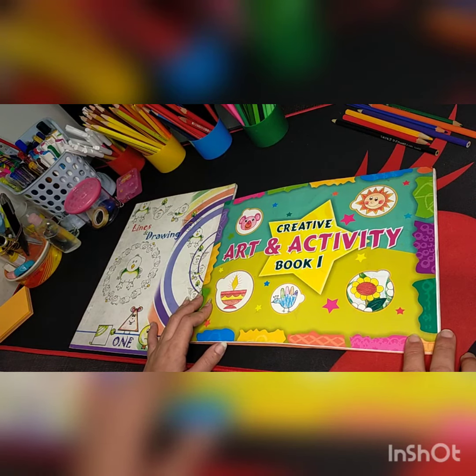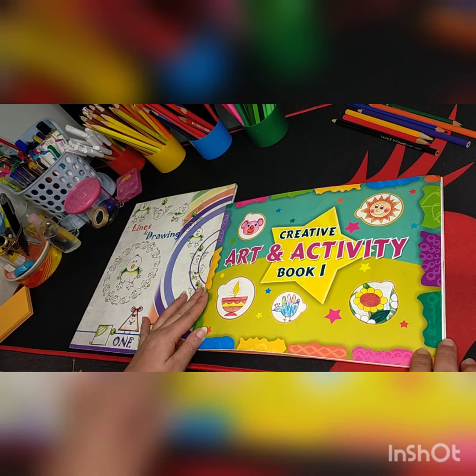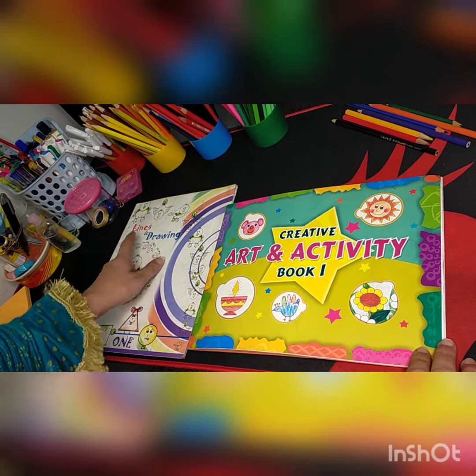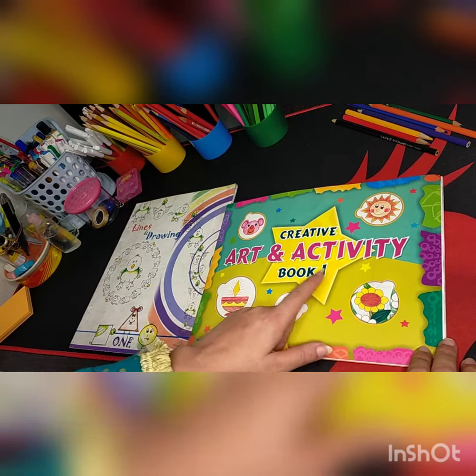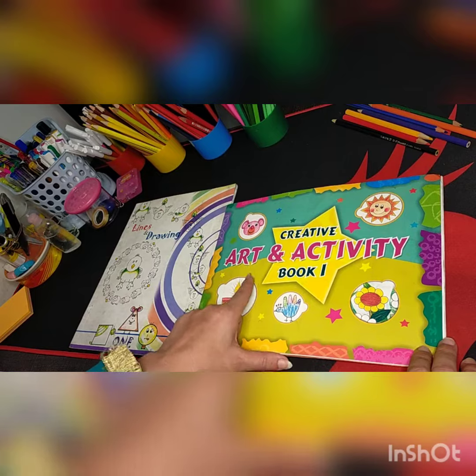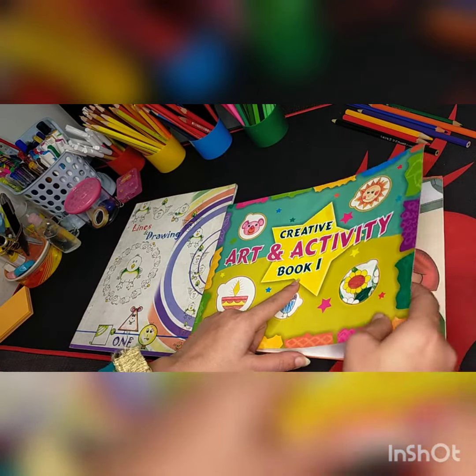Welcome to the class. You have two drawing books. One is named Lines and Drawing and the other is named Art and Activity. We can start with Art and Activity first. Book 1 is specified for class 1.